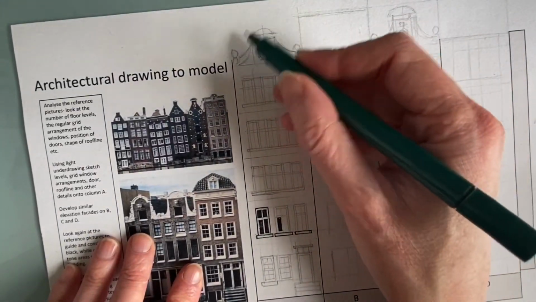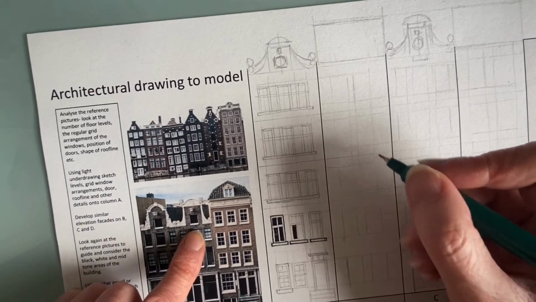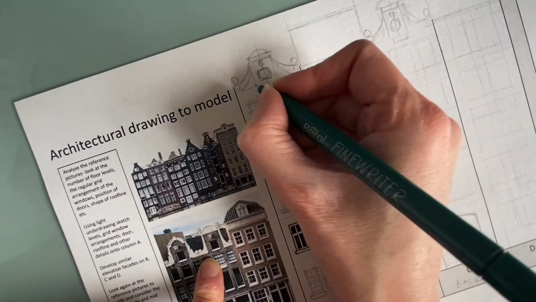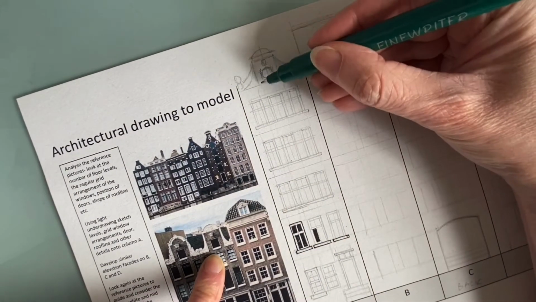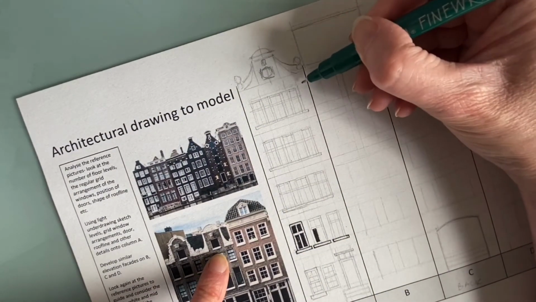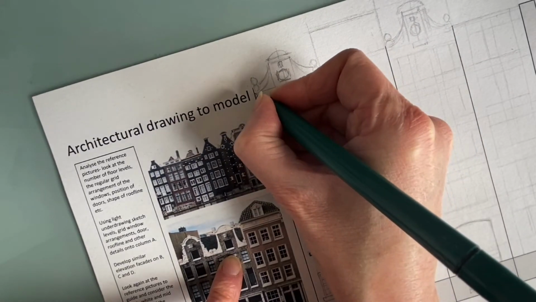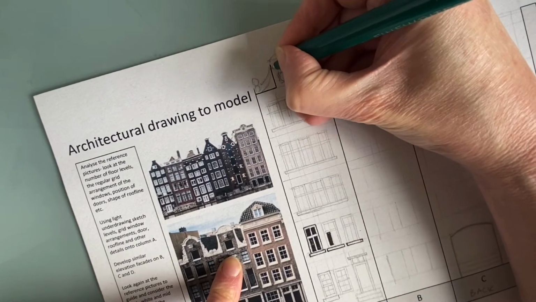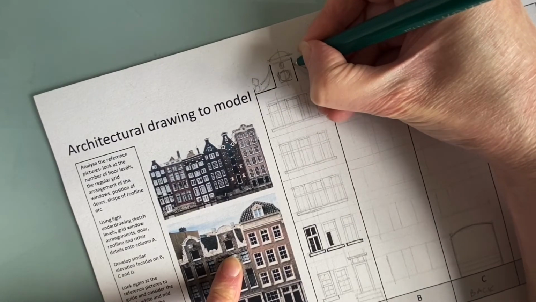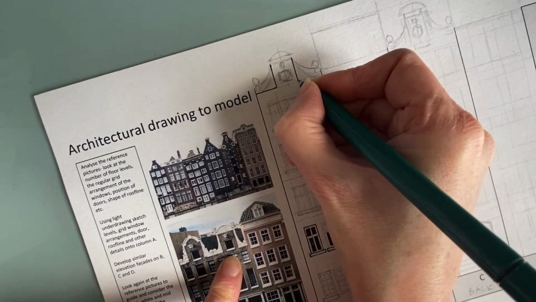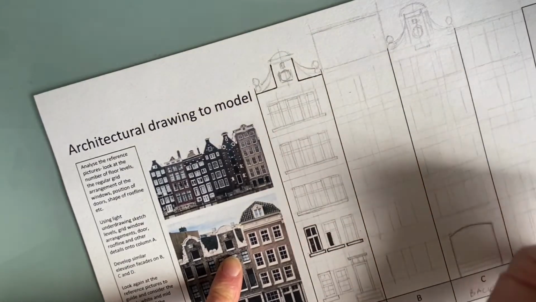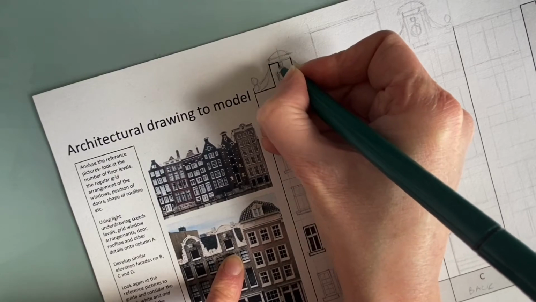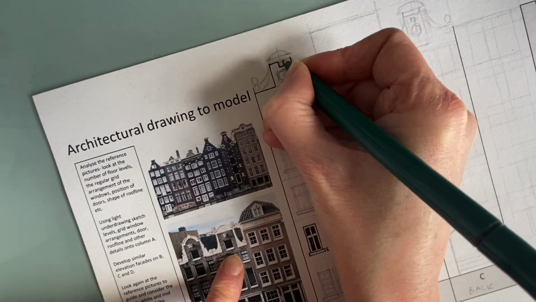So up at the top here, it's quite different. I'm not going to think about the brickwork and the surface of the building just at the moment. I'm going to think about the detail. So this section is going to be the same finish as the main body of the building, but this is the bit that's the ornate section that I'm going to handle in a different way. So I'm drawing a line around it, using my work from earlier to guide me, my underdrawing.